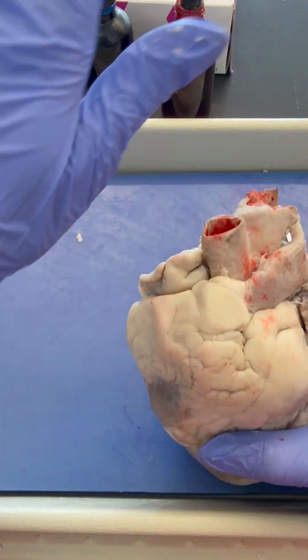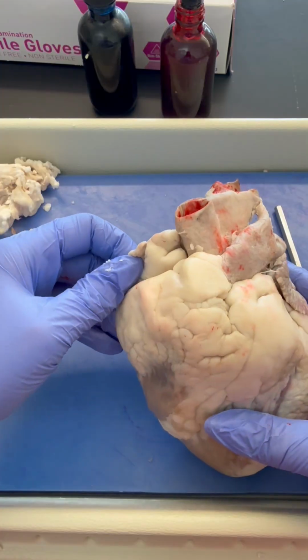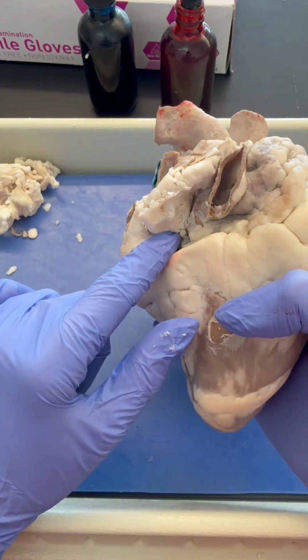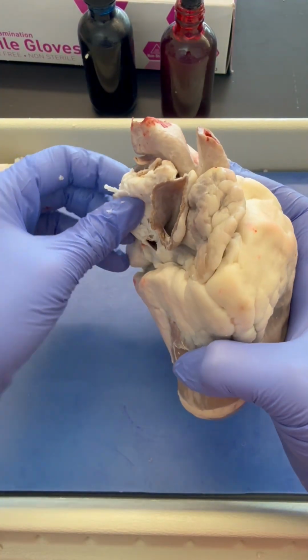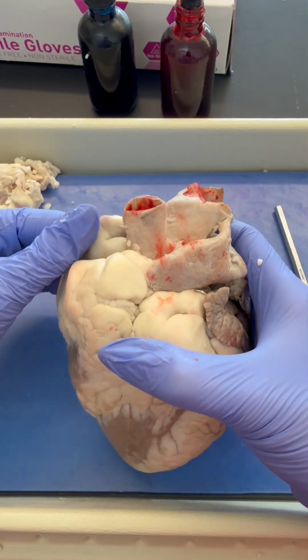Superior vena cava taking blood from the upper half of the body above the diaphragm, and the inferior vena cava returning blood from the lower half of the body below the diaphragm back to the right side of our heart.